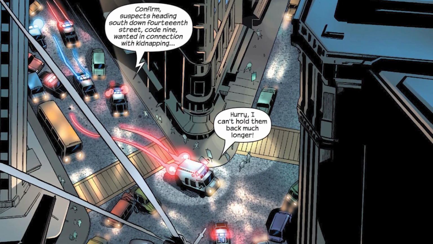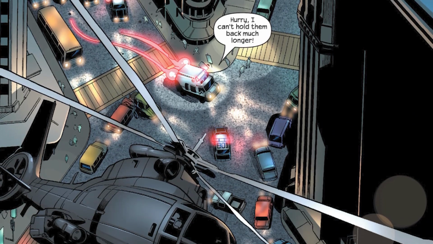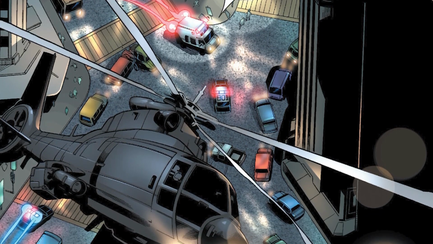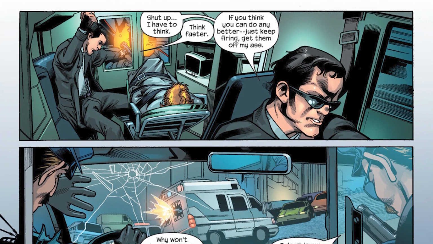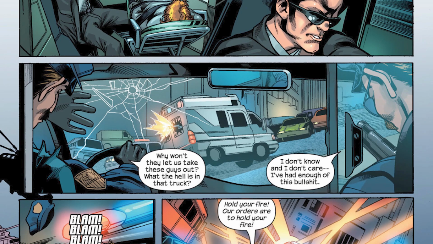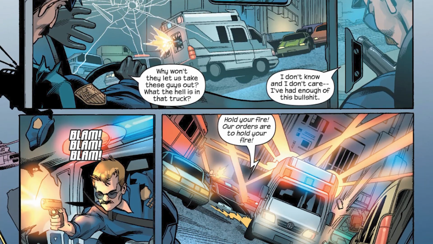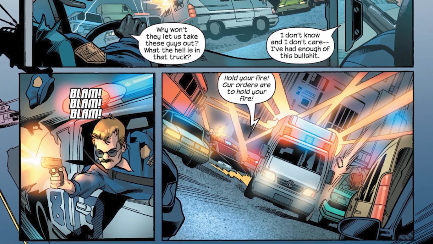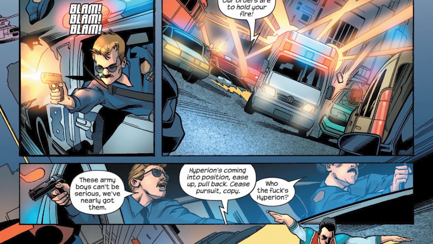Now, of course, this does lead into a chase where you do have the military trying to chase them down. Now, at first, you have the military trying their best to stop these guys without actually harming the truck because they're scared of actually harming Joseph Ledger, even though he does have that crystal, which the crystal does react in a way where it's actually trying to protect Joseph Ledger. Either way, though, you do have them being chased down.